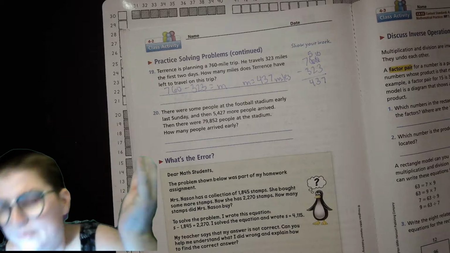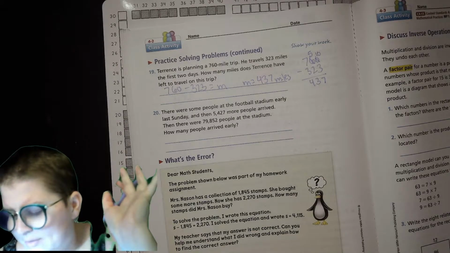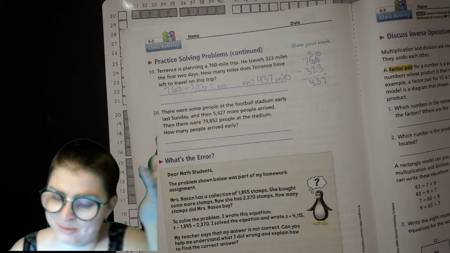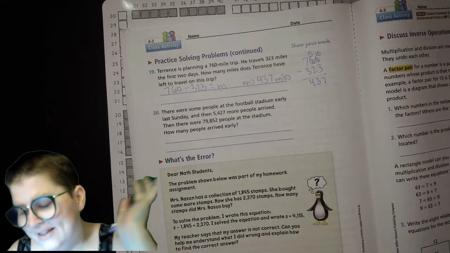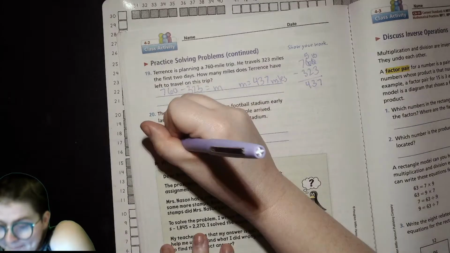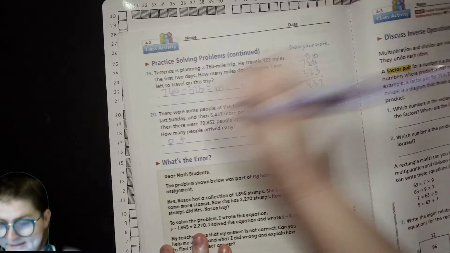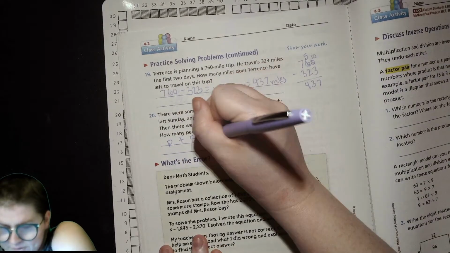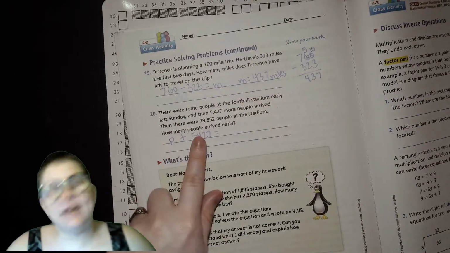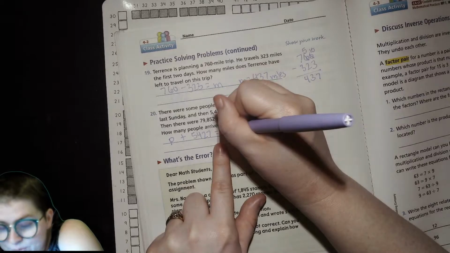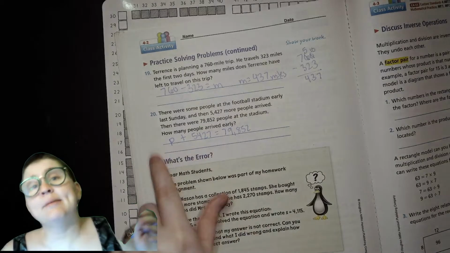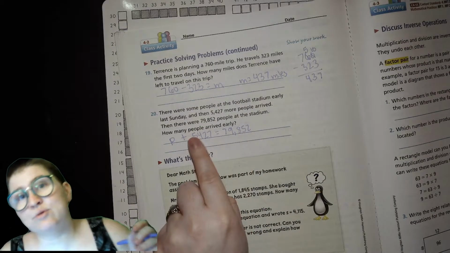There were some people, ooh, mystery number, at the football stadium early last Sunday, and then 5,427 more people arrived. Then there were 79,852 people at the stadium. How many people arrived early? So we're going to put P plus 5,427. So that's the early people and the later people. And then you have your total of 79,852. How do you get that P by itself? Well, you can take your total and subtract this other partner.